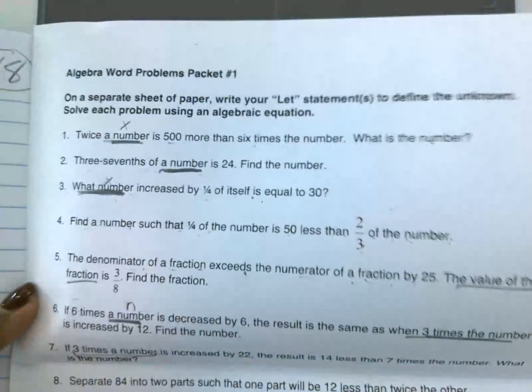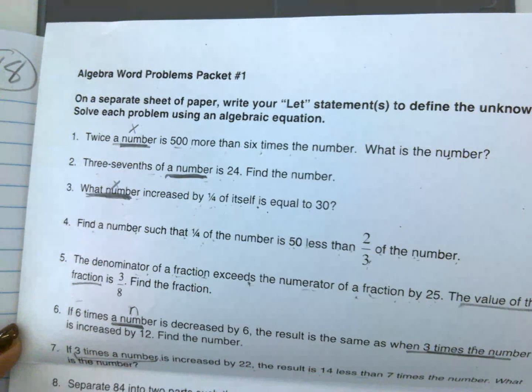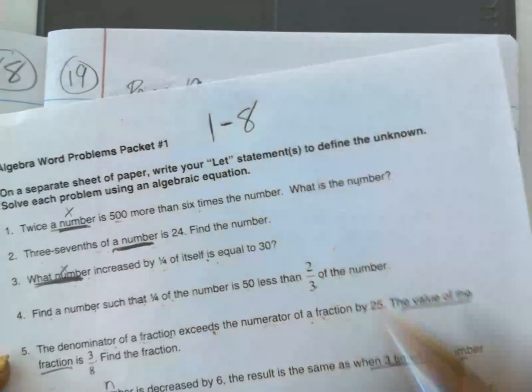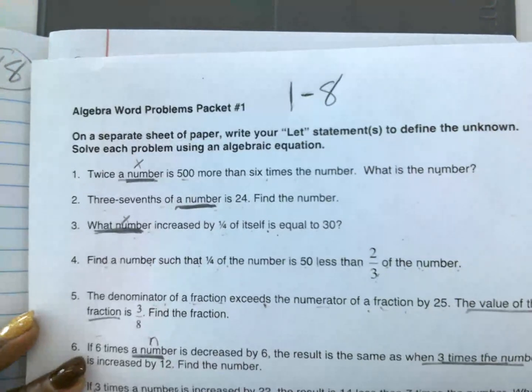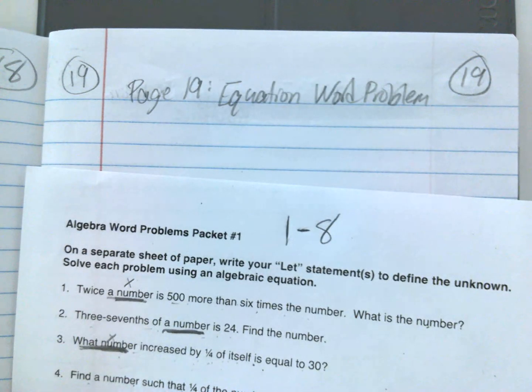We did 1 through 9. Actually 1 through 8. 9 was kind of hard. 1 through 8. Okay, so those are the ones that I'm going to be looking for. On page 19, 1 through 8 should be completed.